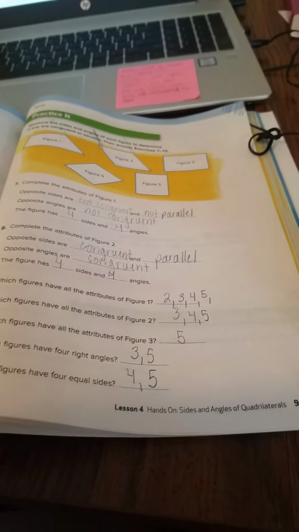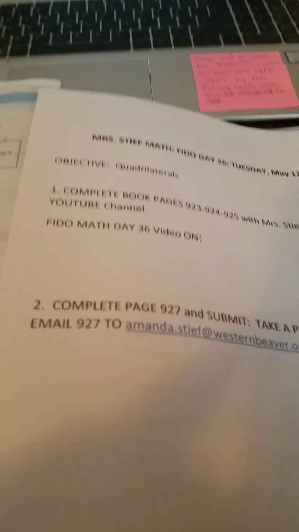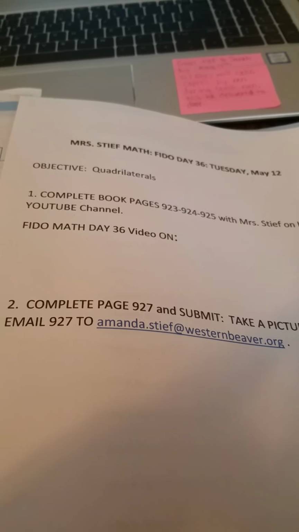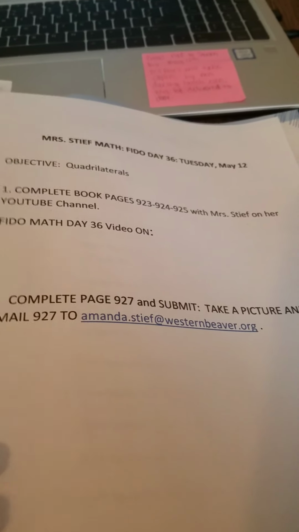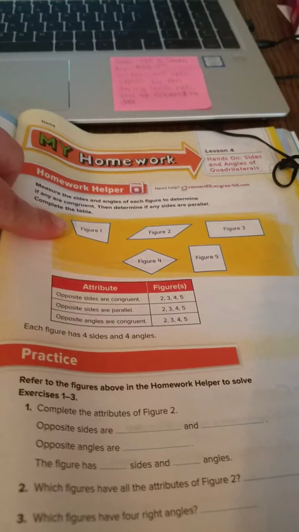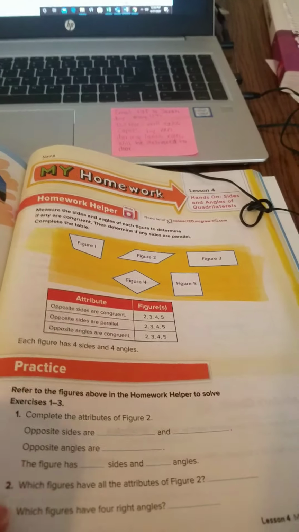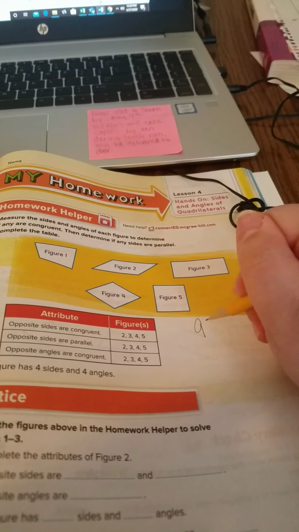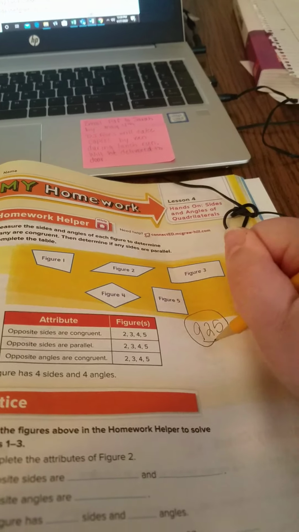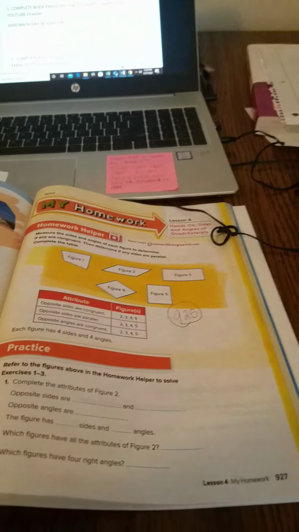So there you have it, boys and girls, page 925. Let me get my direction sheet out that I emailed to your parents. Your job is to complete page 927 and submit it to amanda.steef@westernbeaver.org. So this is 927 right here. Just 1, 2, and 3. You've got to use these figures up at the top. They're the same figures as what we just did here on page 925. So some of the answers might be very similar. 925 is going to be a big helper to you. So make sure you take a look at that. Reference that as you're completing 927. And then you're going to email it to me.